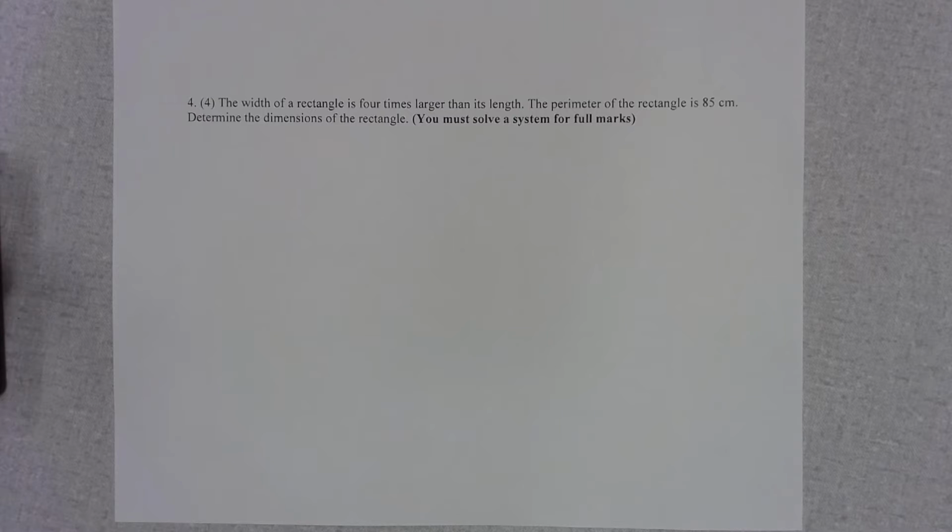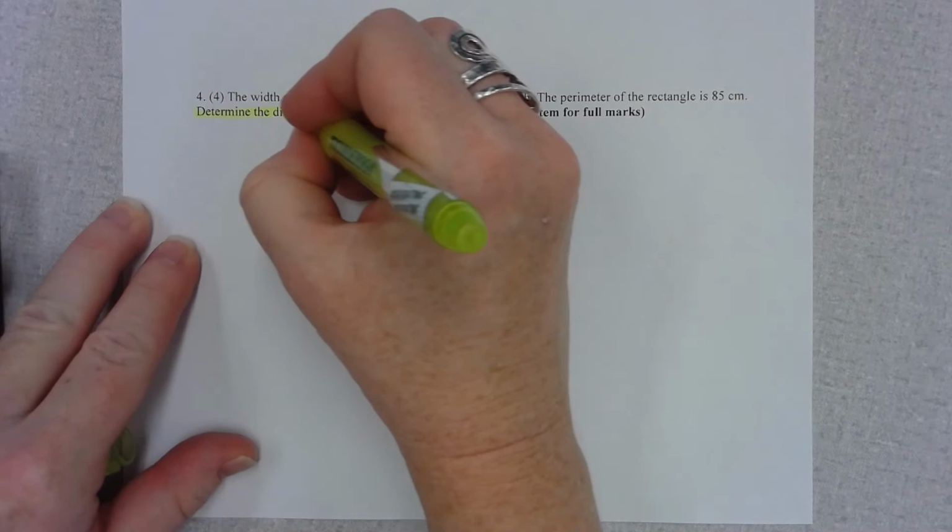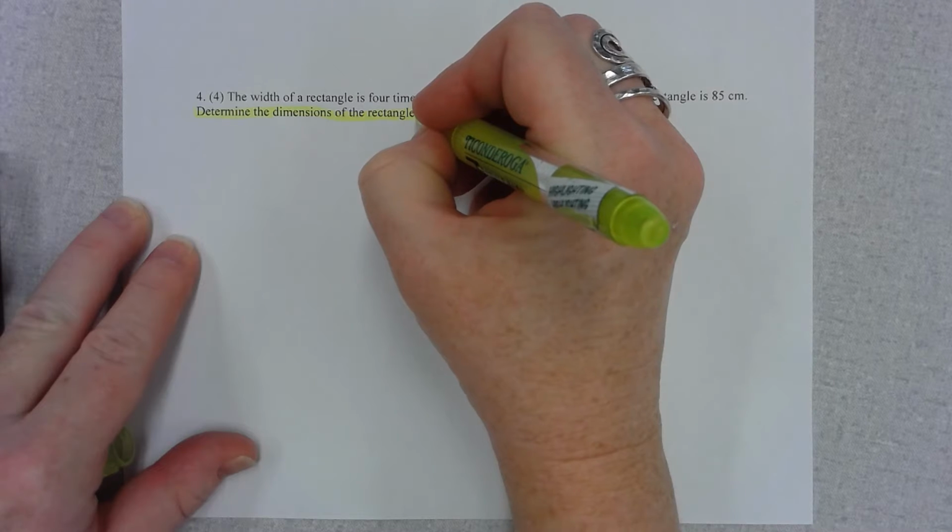I've had a request for application question number 4. The width of a rectangle is 4 times larger than its length. The perimeter of a rectangle is 85 centimeters. Determine the dimensions of the rectangle. So again, let's take a look at the question. The question says determine the dimensions of the rectangle.